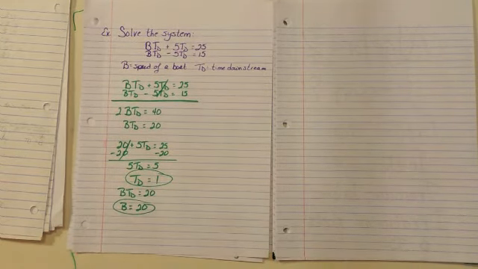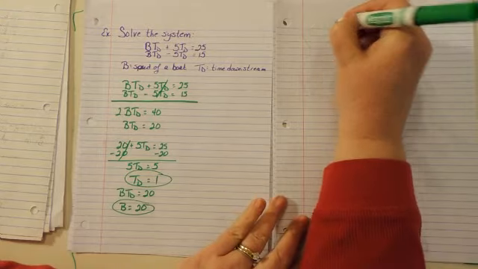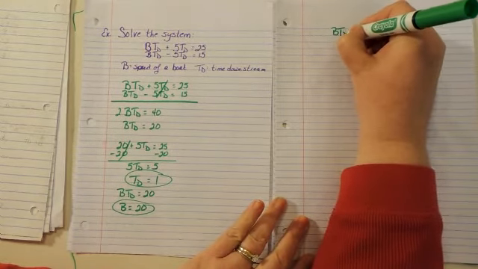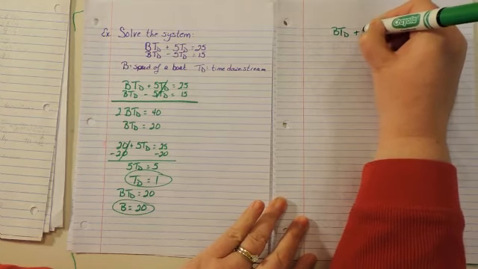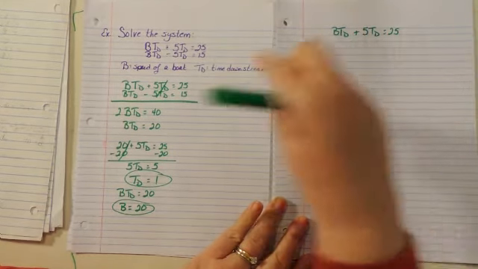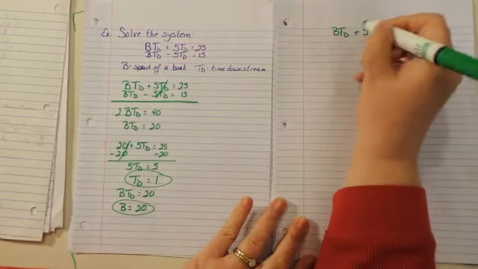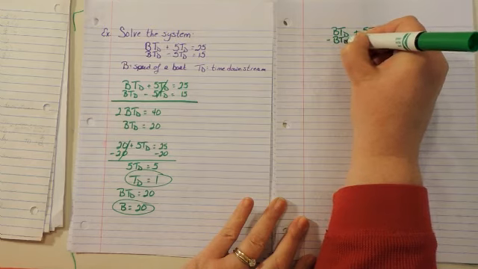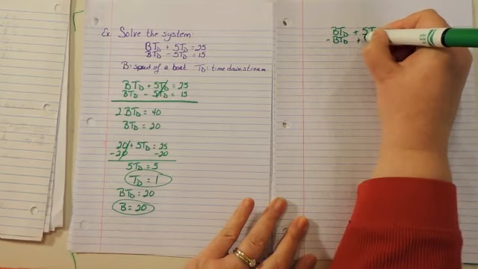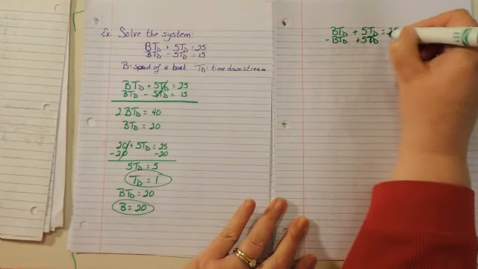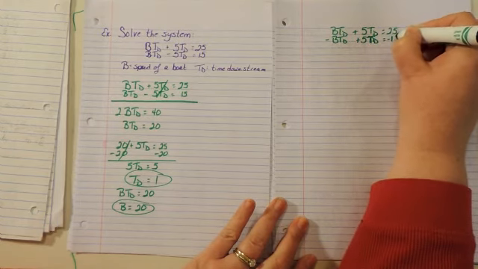If we did it the other way, solving for td to start with, we're going to come out with the exact same answer. b td plus 5td equals 25. Let's change the signs on this one so we can use elimination. We've got negative b td plus 5td equals negative 15.